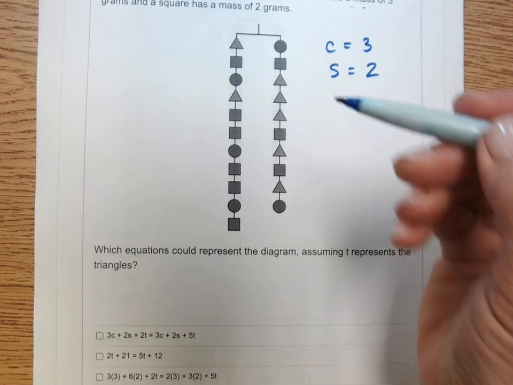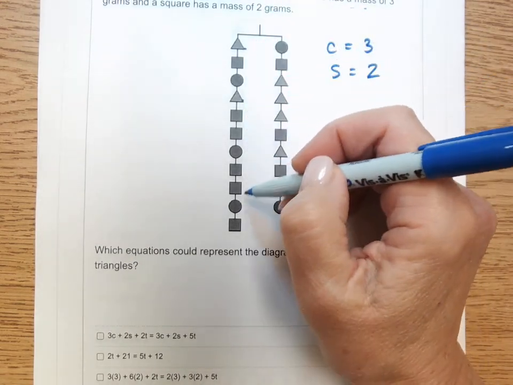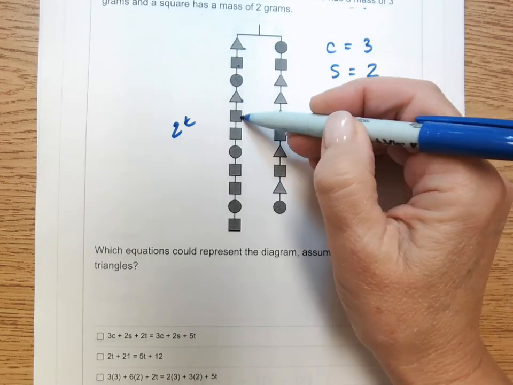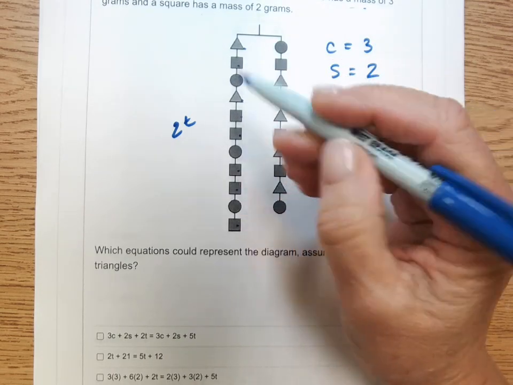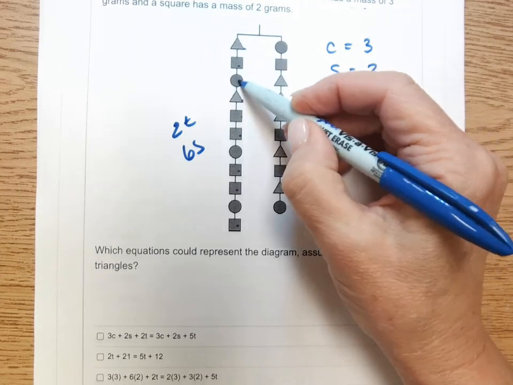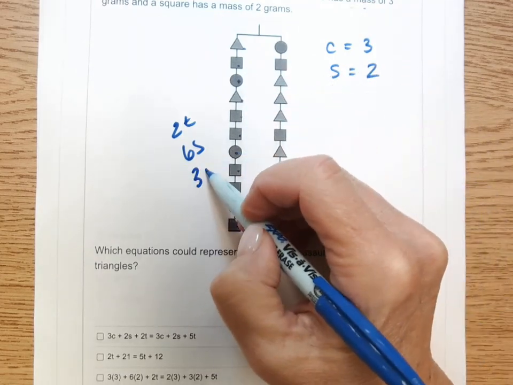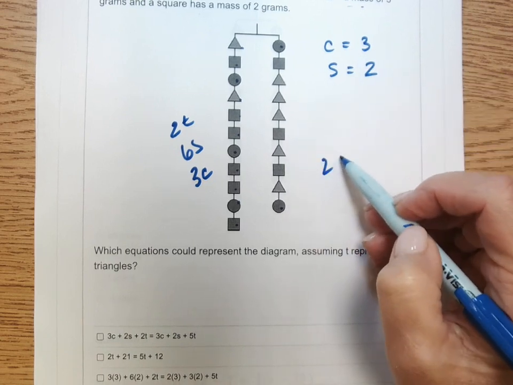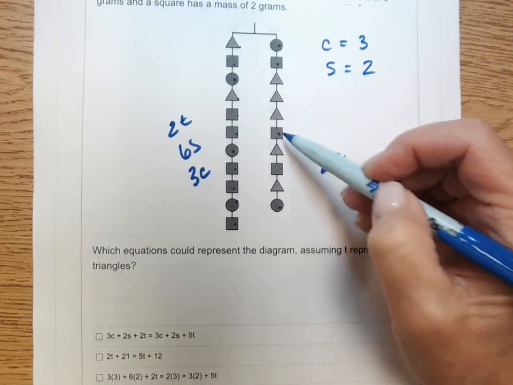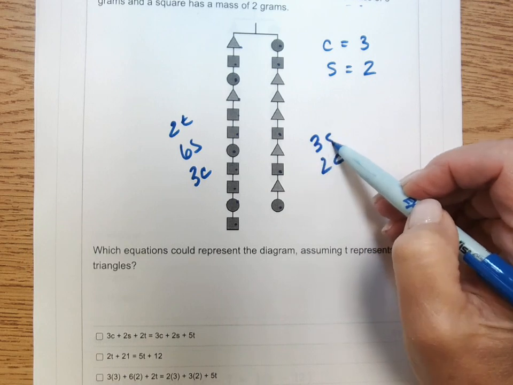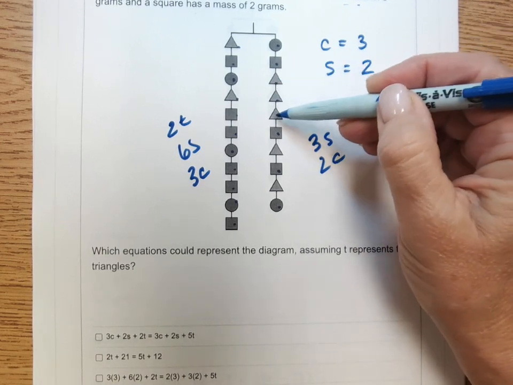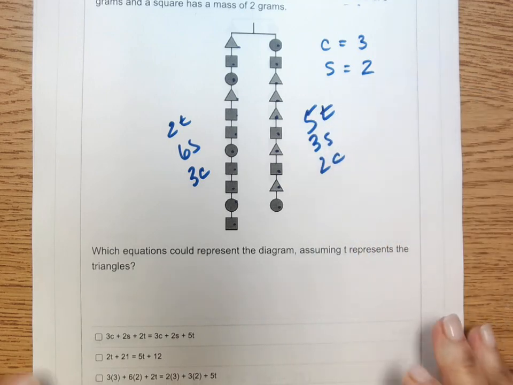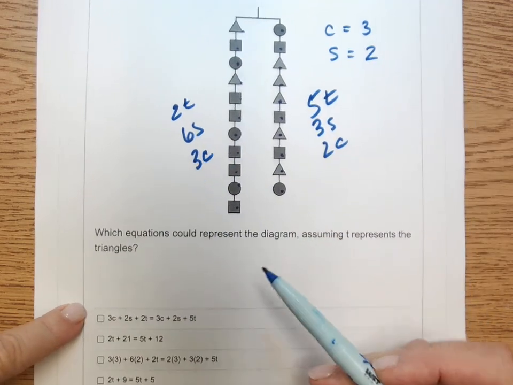Alright, so I look at my picture. I've got two triangles on this side, 1, 2, 3, 4, 5, 6 squares, and 1, 2, 3 circles. And then I have 1, 2 circles, 1, 2, 3 squares, and 1, 2, 3, 4, 5 triangles. Alright, so I'm going to look down here and see which ones match.